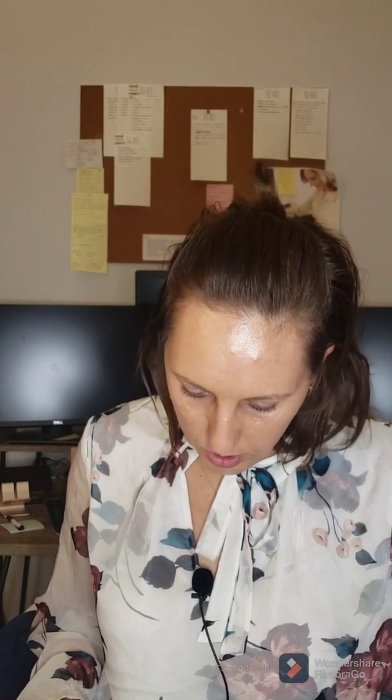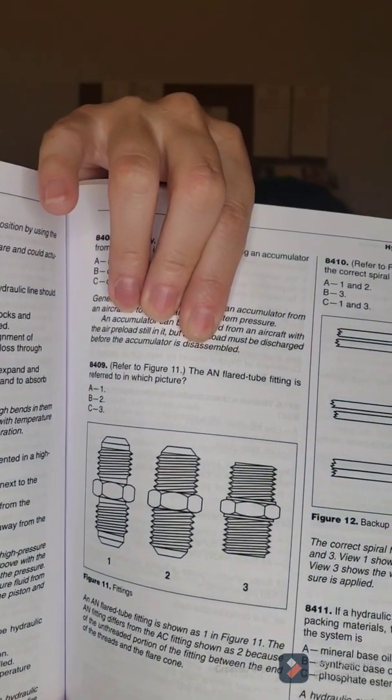Question: refer to this figure. The AN flare tube fitting is referred to in which picture? Answer: number 1. This is page 61.